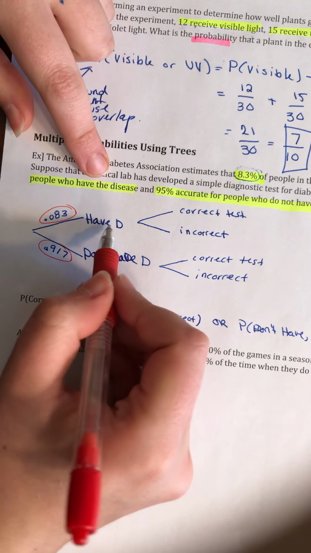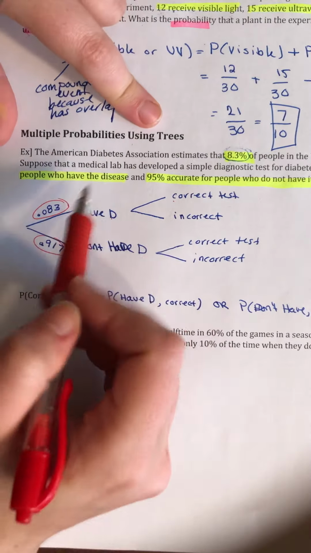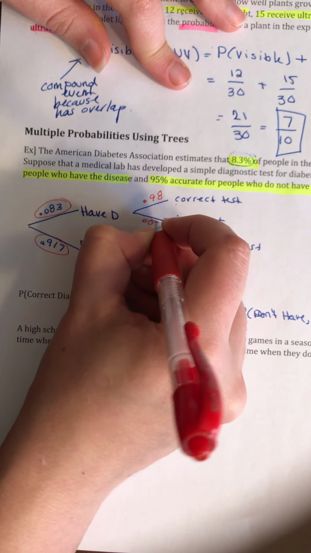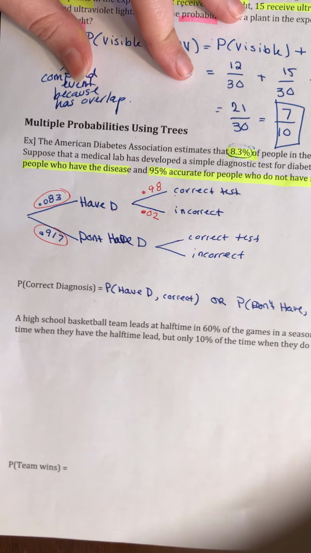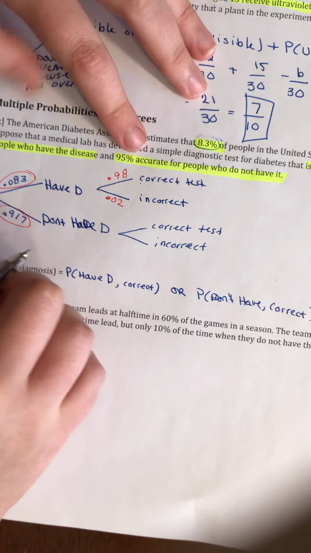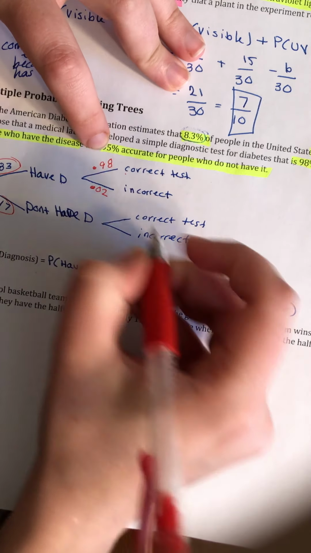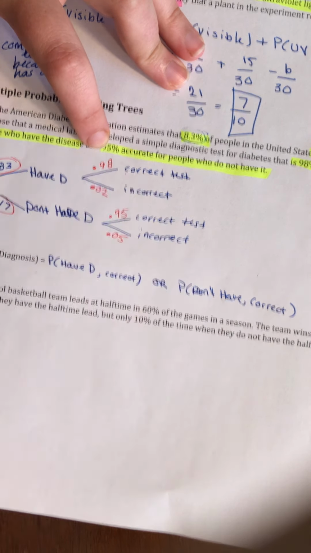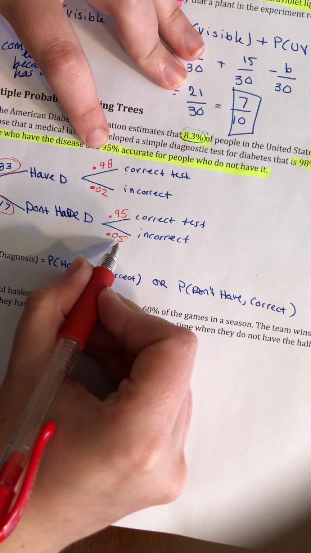So the chance that you have it and it's correct, 98% accurate for people that have it. So that's 0.98, which means it's 0.02 incorrect. Or you don't have it and it's 95% accurate and 5% inaccurate.